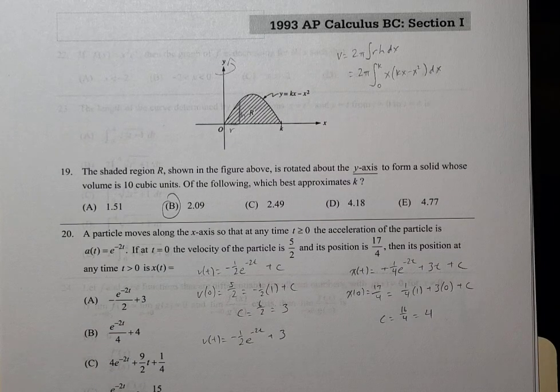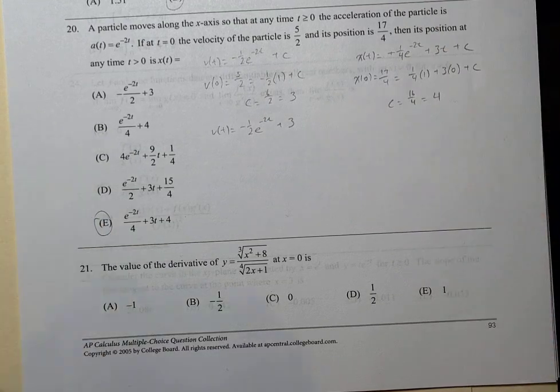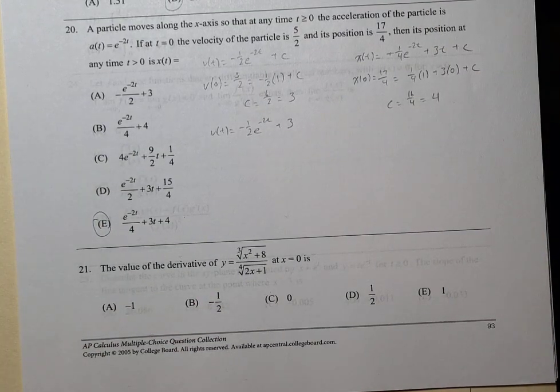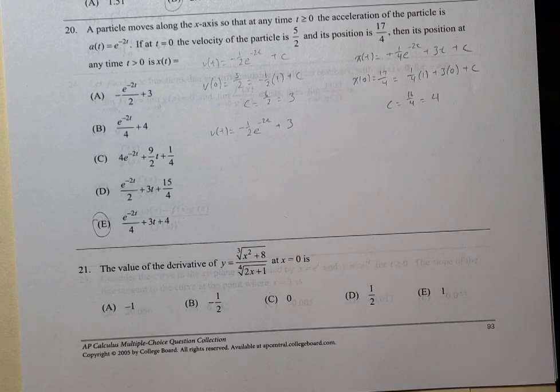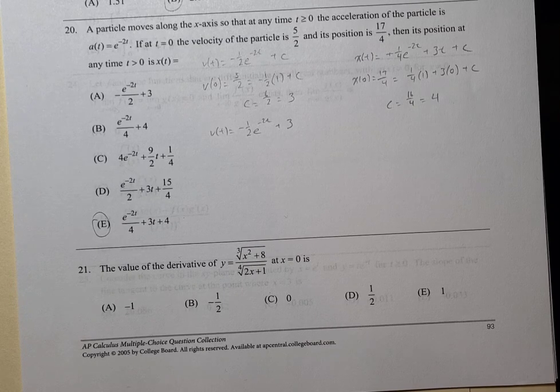Let's continue this 1993 AP Calc BC multiple choice part of the exam. We left off on number 21. So we're asked to find the derivative of this guy at x is equal to 0. Okay, there's a trick to this problem. We could just blindly do the quotient rule, but it's going to get very tedious and messy. There must be an easier way to do this, and there is.